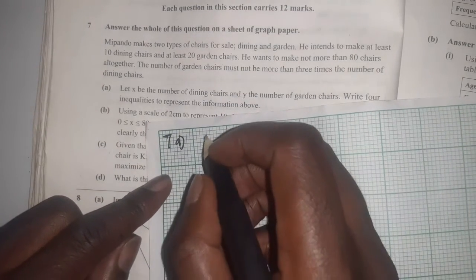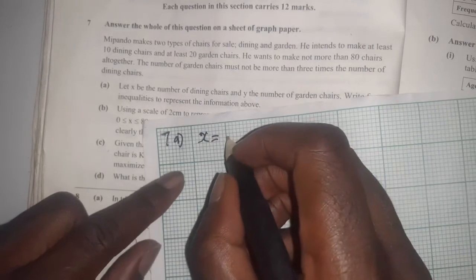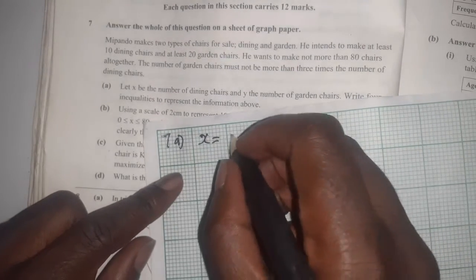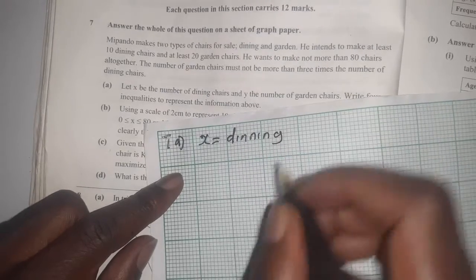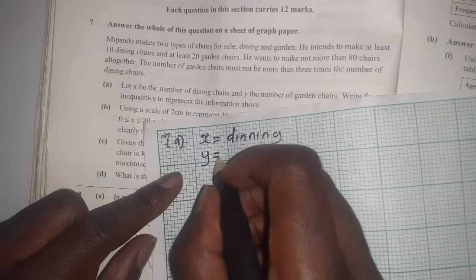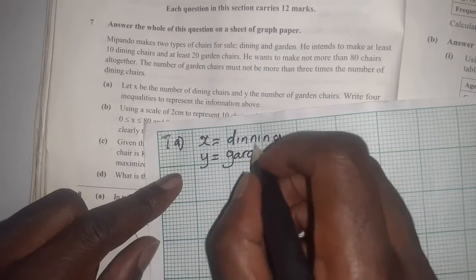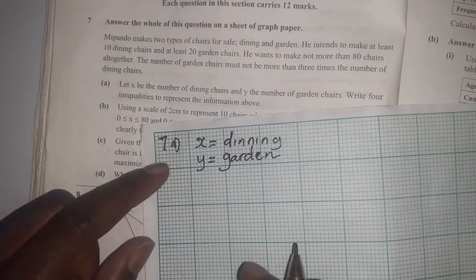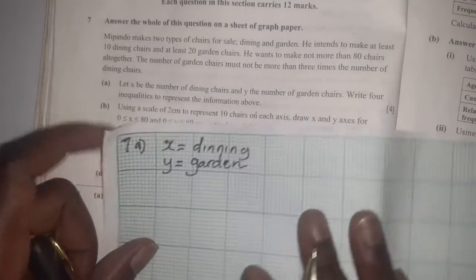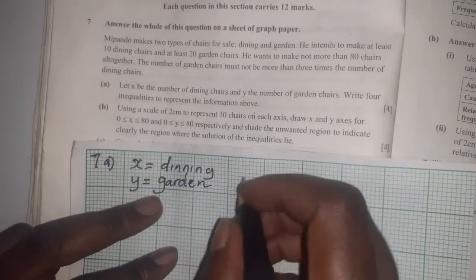Take note that X, the number of dining, is the number of dining chairs, whereas Y is the number of garden chairs. This is very important. So now we can write down the inequalities. We are told to write 4 inequalities.